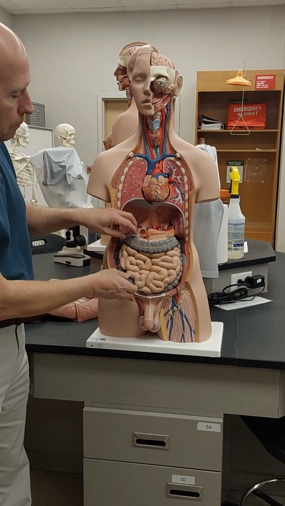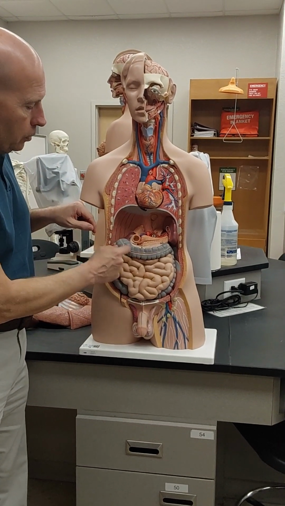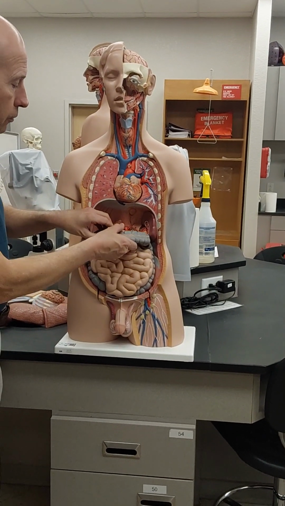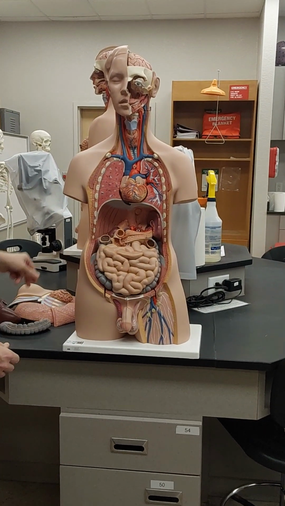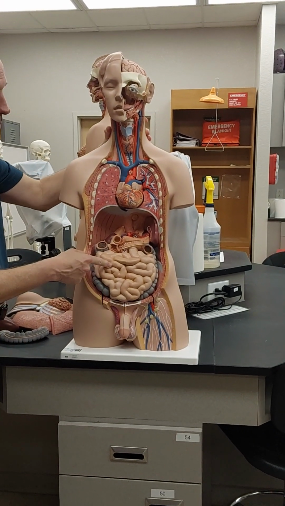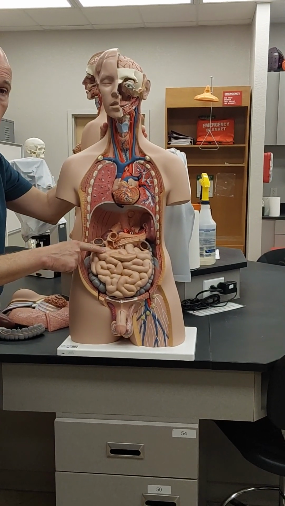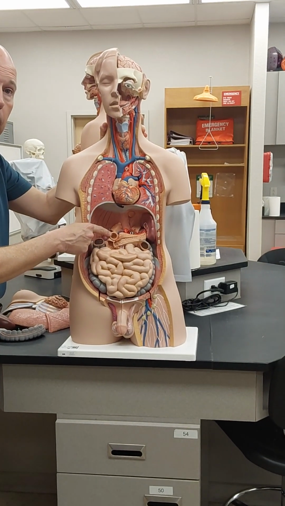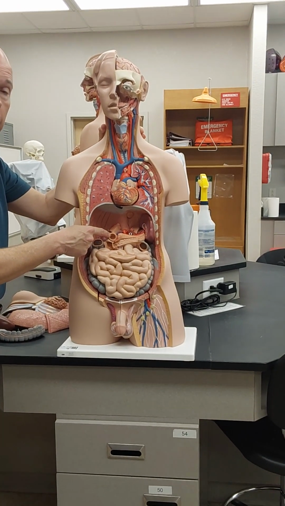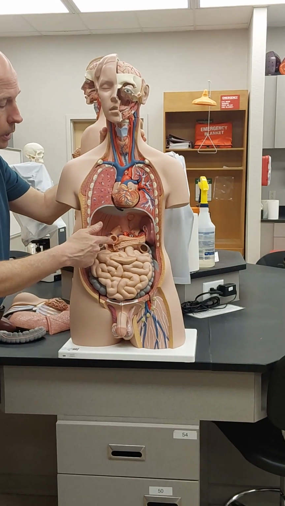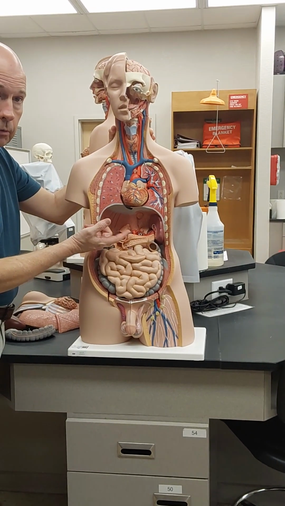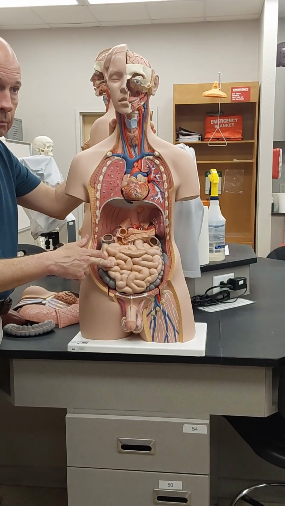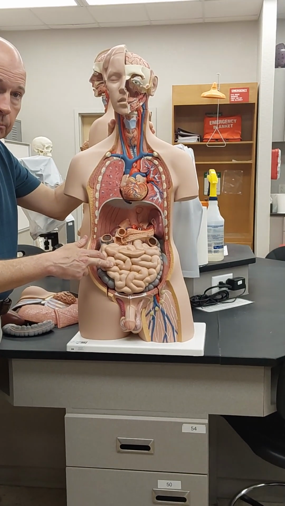Now, I noted before that the gray thing is your colon, but I'm going to go ahead and kind of take that out for a second so we can look at the small intestine better. So here's the small intestine. The small intestine has three regions. The part attached to the stomach is called the duodenum. Okay. It is very short and curved. Then there's another portion called the jejunum, and the third portion is called the ileum.